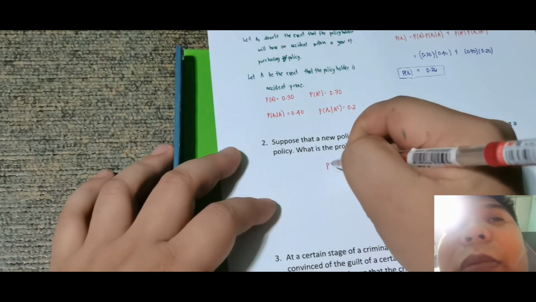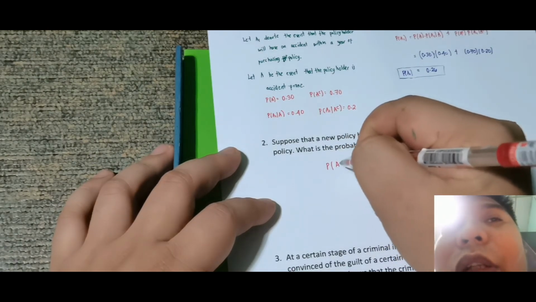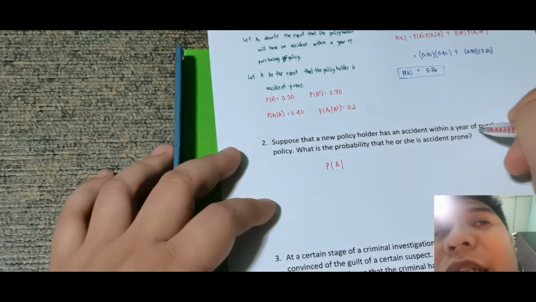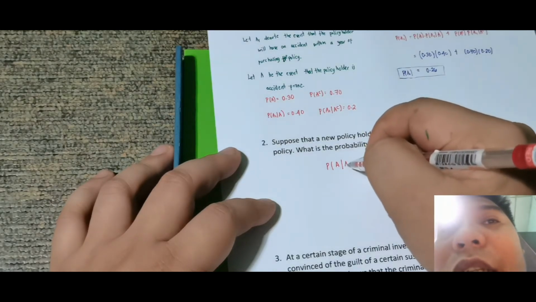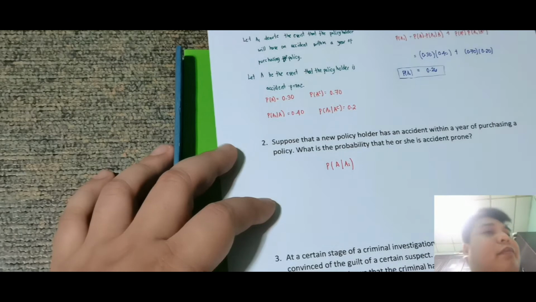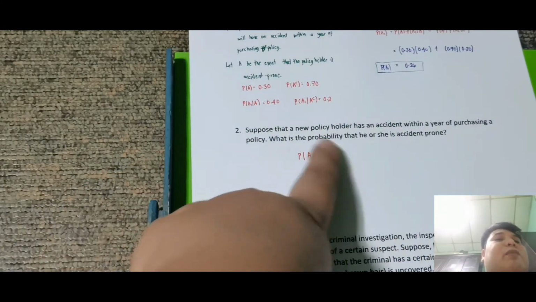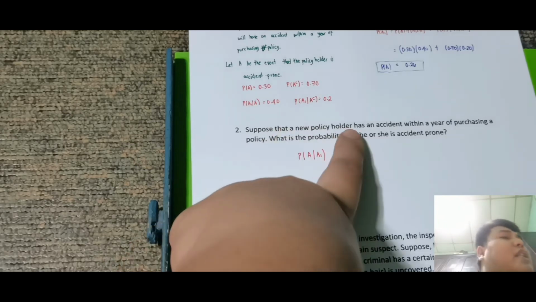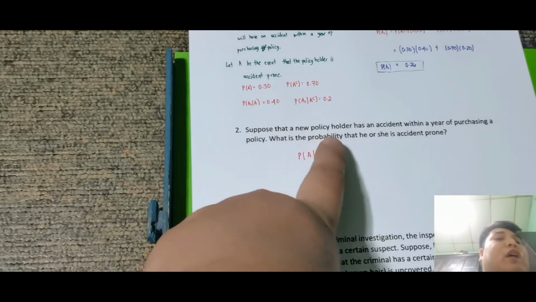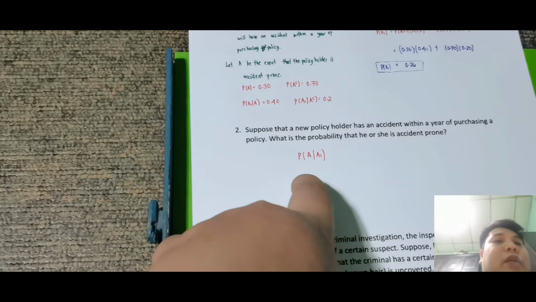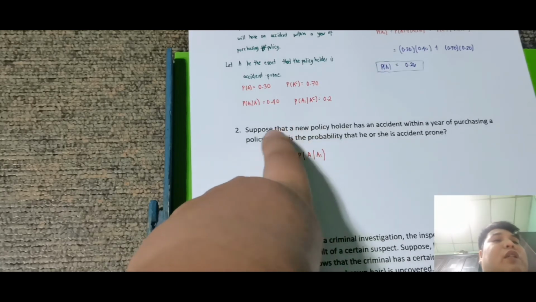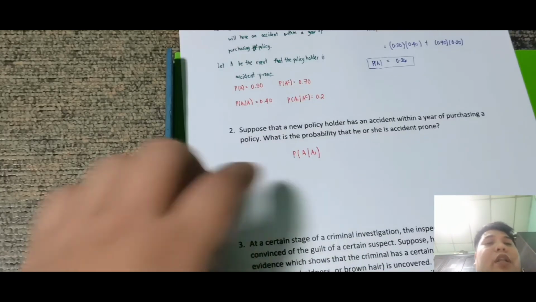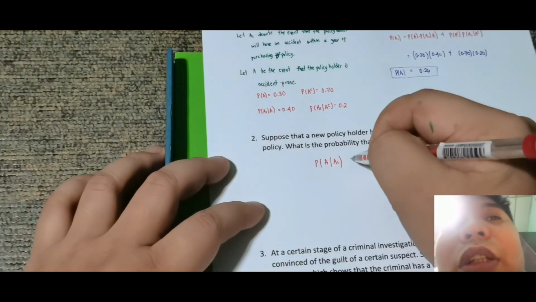So, what is the probability that he is an accident prone given that yung new policy holder na yun ay nagkaroon na ng aksidente within a year nung binili niya? Yan yung tanong. So, what is the probability? So, walang nakalagay na conditional, pero nalaman kong conditional kasi naka-aksidente na siya. Ngayon, ang tanong, ano yung probability na ako ay accident prone given na ako ay nagkaroon ng aksidente within a year? So, ito yun. Okay, now, let us use yung formula natin ng conditional probability.